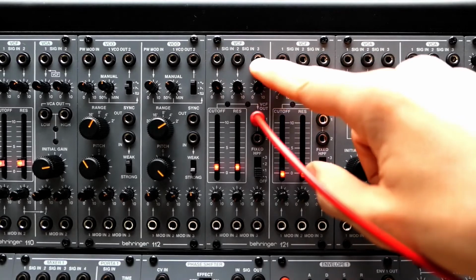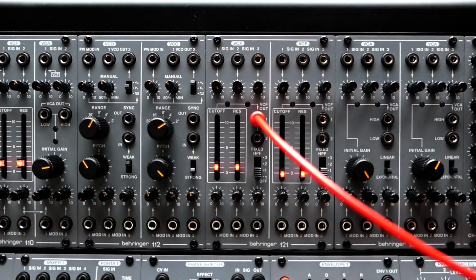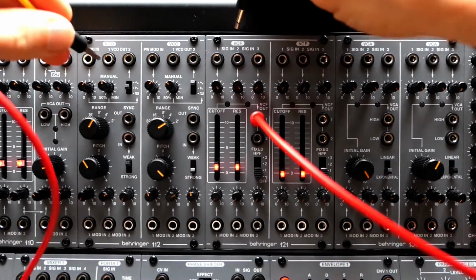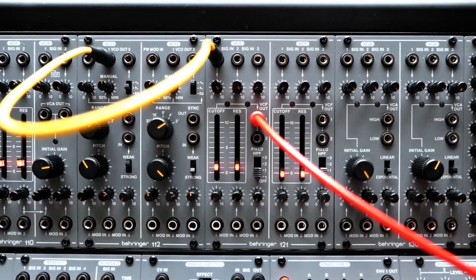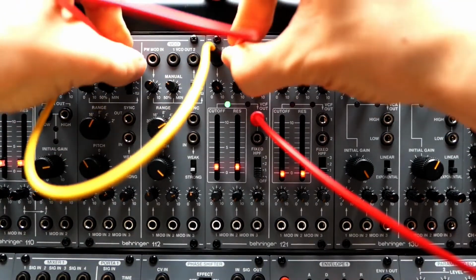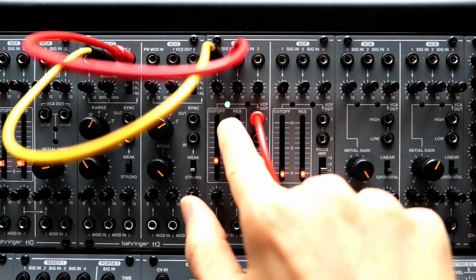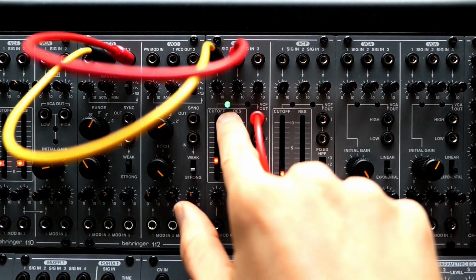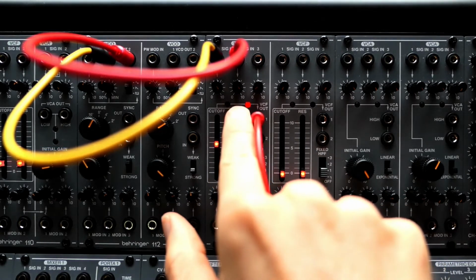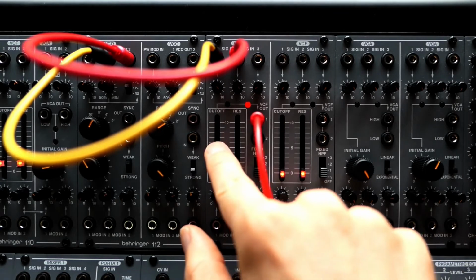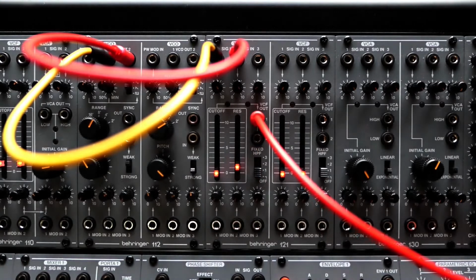Here we have the three audio inputs, which all have their own attenuator, so this is actually a little audio mixer as part of this filter, which is a great feature. This green LED here indicates that an audio signal is present, and it switches to this red LED when the audio inputs overload the filter. This leads to some nice distortion effects that we will try out in a few moments.